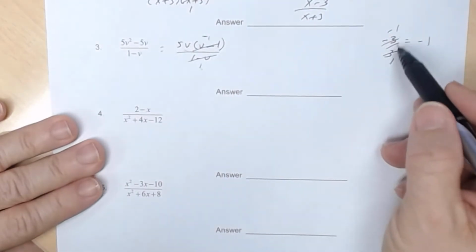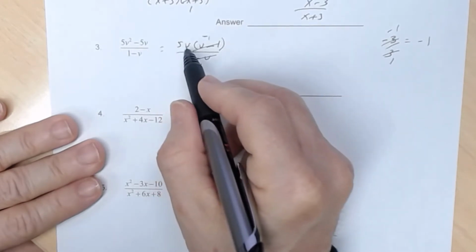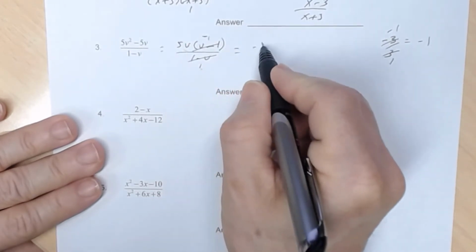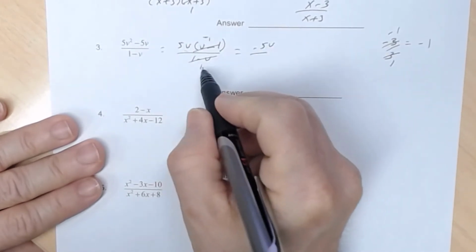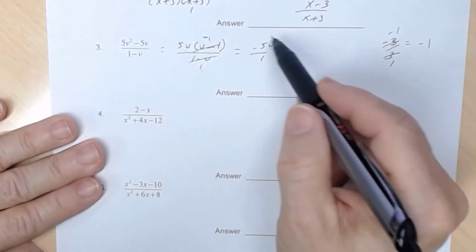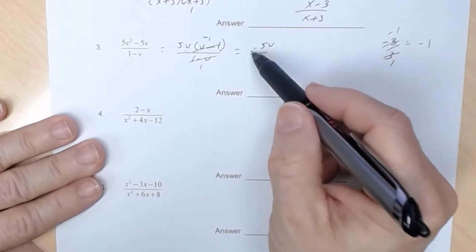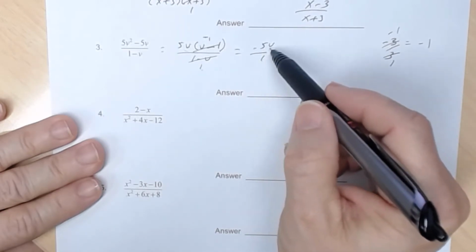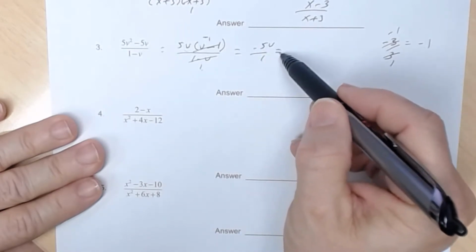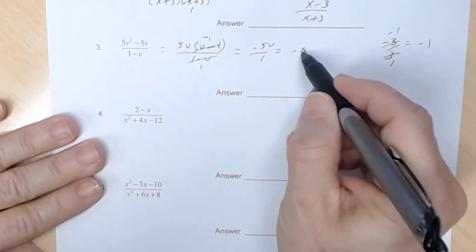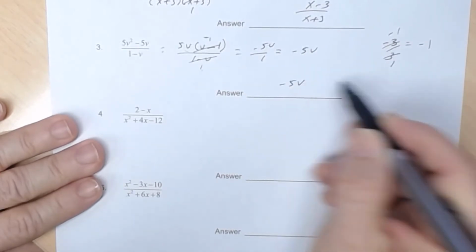Alright, so then I get 5 times v times -1, which is -5v. And then my denominator is just 1. But again, don't leave your answer like this, because you need to remember that any numerator divided by 1 is just what's in the numerator. So that's just -5v. That's what goes here, -5v.